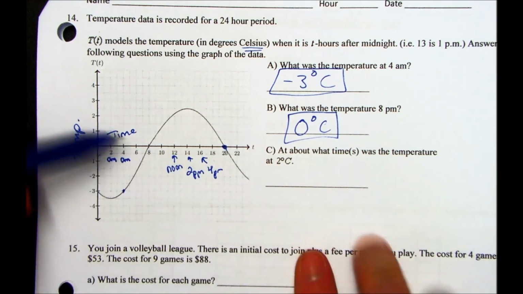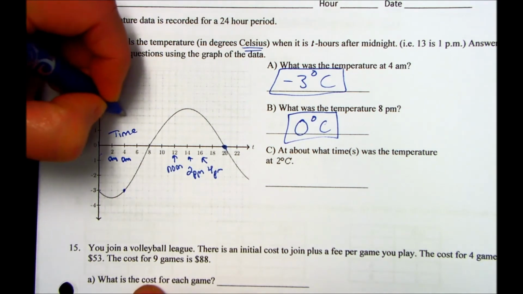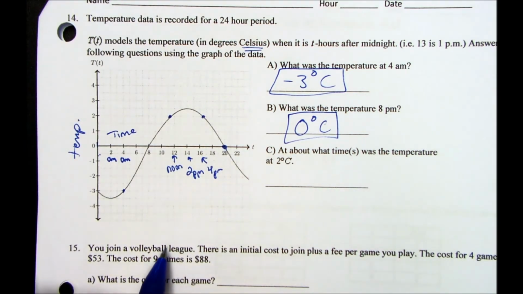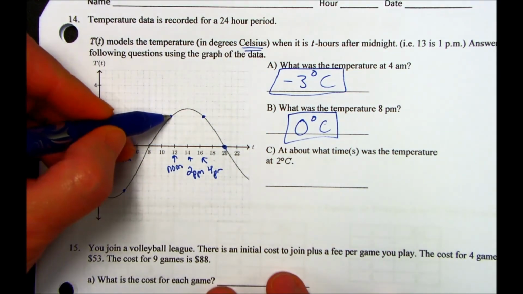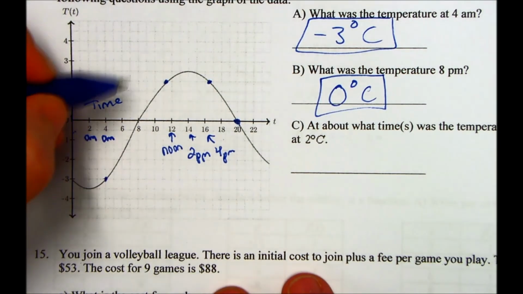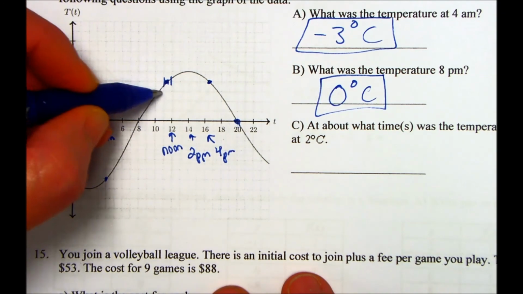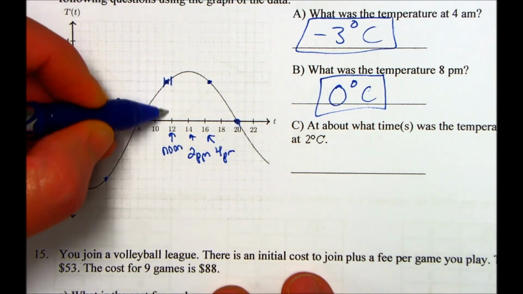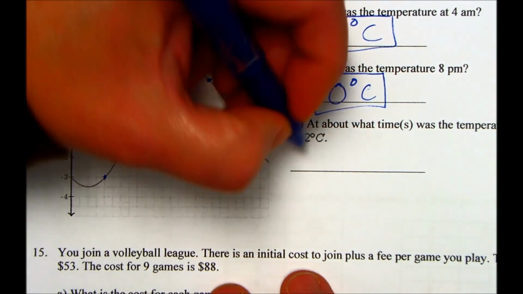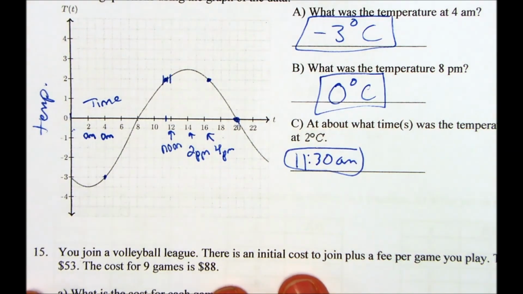So now we're looking at the y-axis. We're looking at +2 here. And if we go across, there are 2 different times at which it is 2 degrees Celsius. So we have to look really closely at our graph. If we zoom in, it looks like it's about halfway between this line and this vertical line. So that's going to be about halfway between 11 and 12. So I'm going to say 11:30 a.m. That's one of the times.